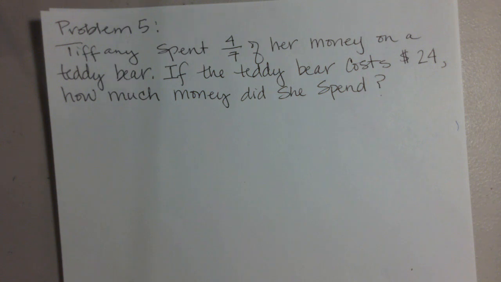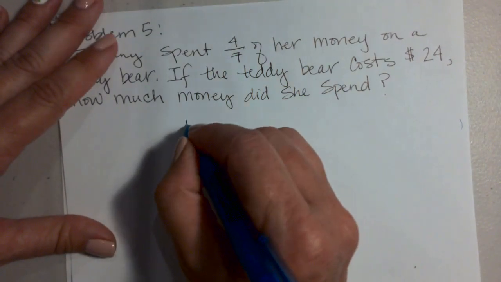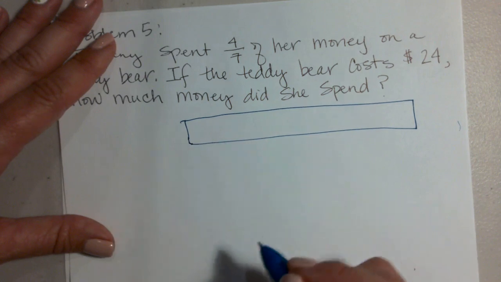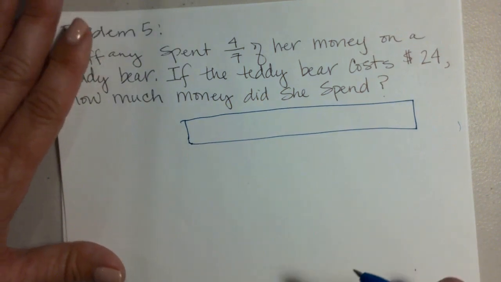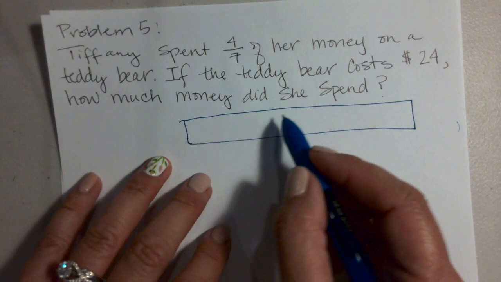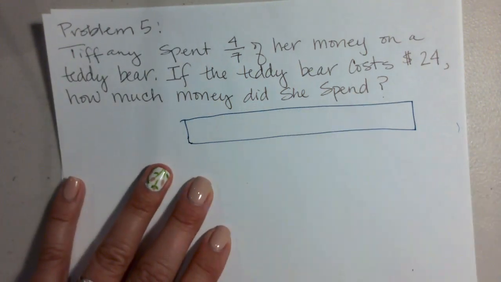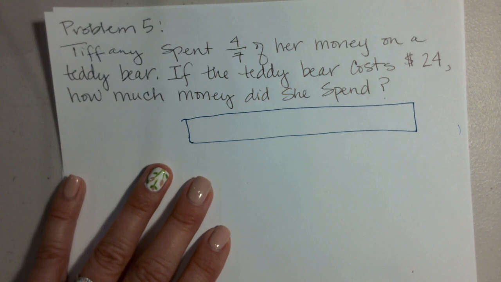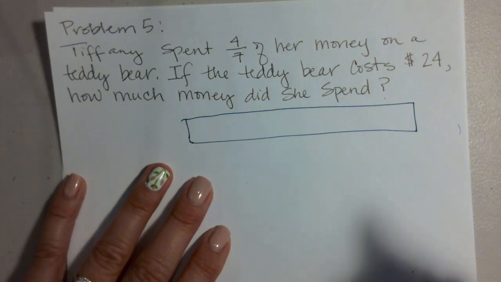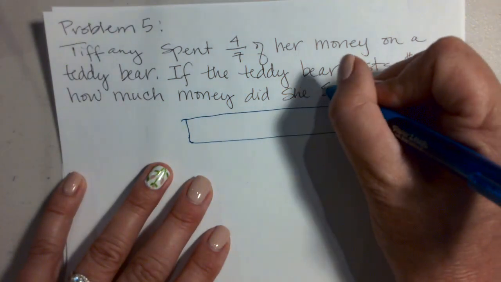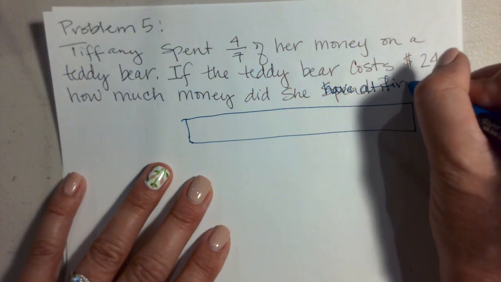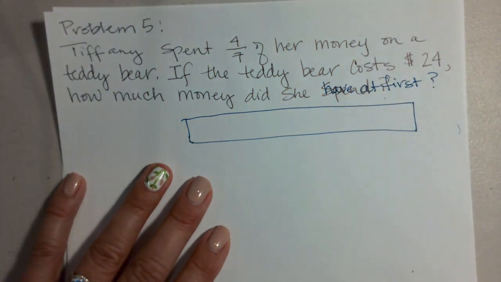So where should we start? Well, because part of our objective today is to use tape diagrams to help us solve and illustrate or model our thinking, we're using a tape diagram, right? So we know. What we don't know is how much money did she spend? Oh, no. How much money did she have at first? Okay.